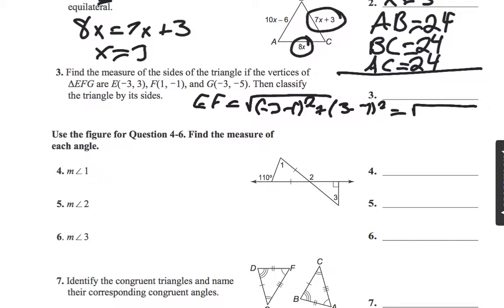It's going to be equal to the square root. It's going to be a 4 and a 4. So 4 squared is 16. Another 4 squared, that's 16. So I'm just going to write that down. 4 squared and 4 squared. Square root of 16 plus 16, the square root of 32. I'm not going to go ahead and take the square root, okay, but make sure you're finding the measure of all the sides. I guess I could simplify that. So this is going to be 4 square root of 2.